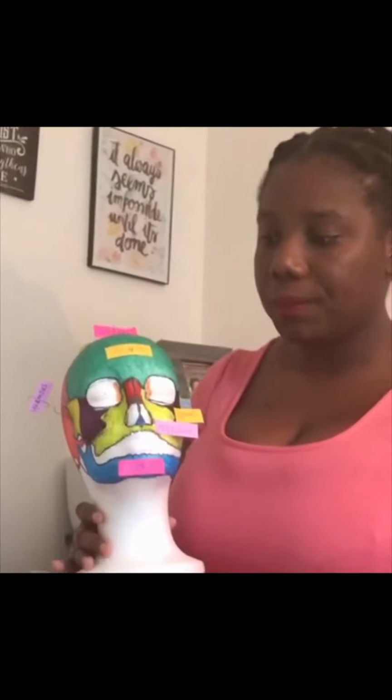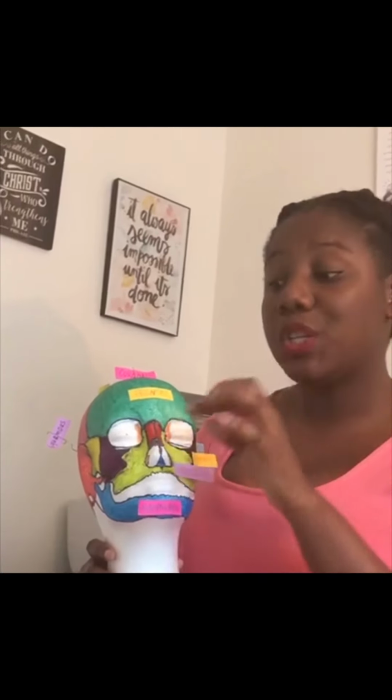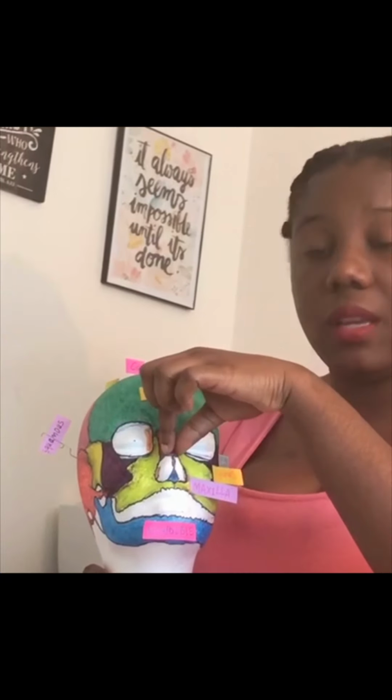We have the nasal conchae on the lateral side of the nasal cavity, a little bit inferior. The ethmoid is more inside, but just to show the place of the ethmoid bone, I put it in the nasal cavity right there, but it's more posterior.